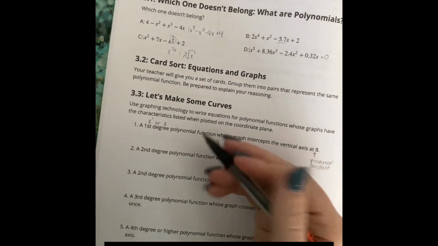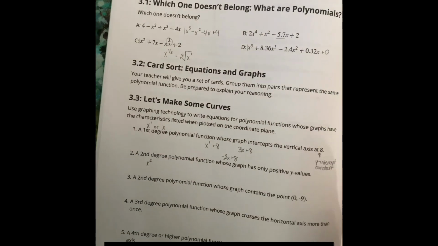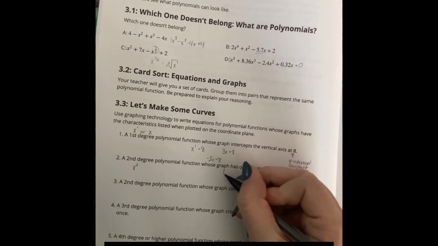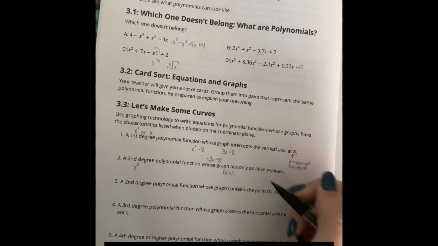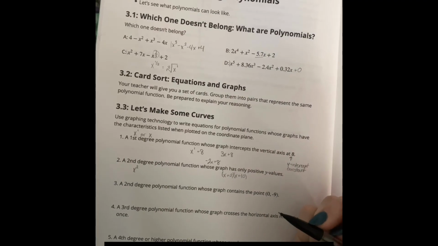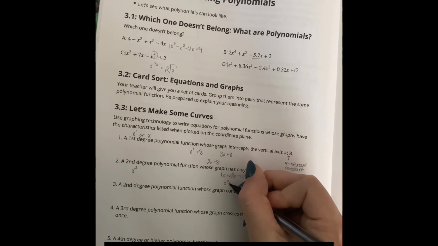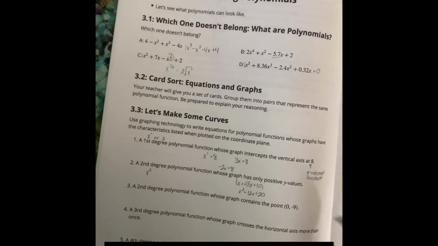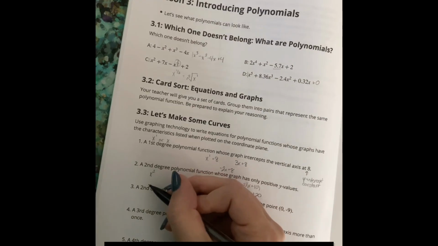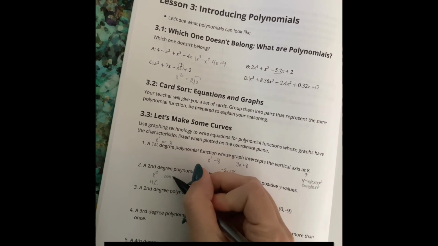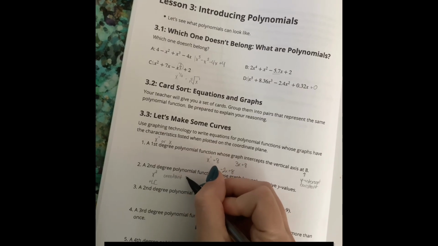Second degree polynomial is going to be an x squared. Only positive y values. You could write this like (x plus 2)(x plus 10). Because in standard form, this would be x squared plus 12x plus 20. This is going to work because your leading coefficient needs to be positive. So I'm going to write that you have to have a positive leading coefficient, and your constant needs to be 0 or above.